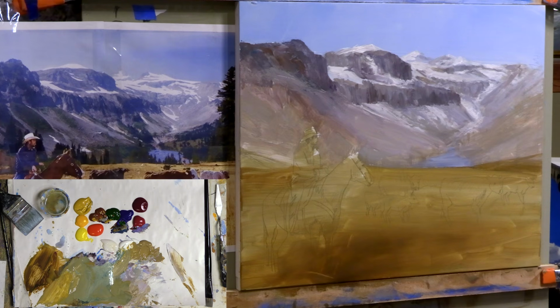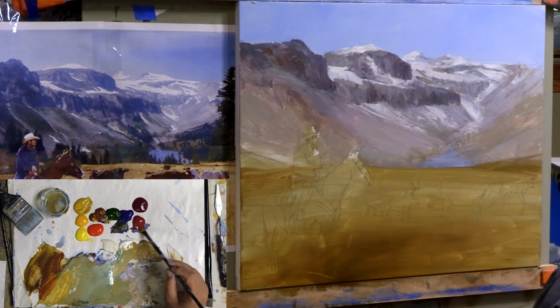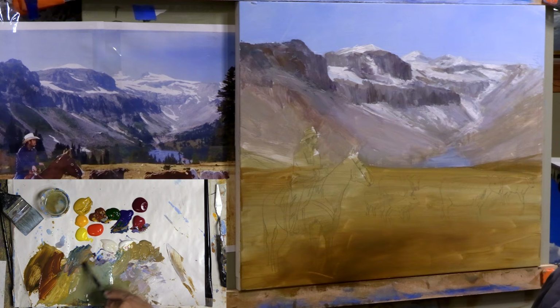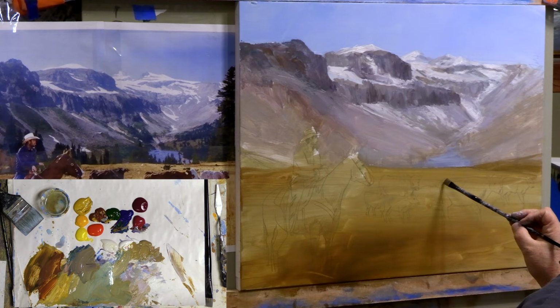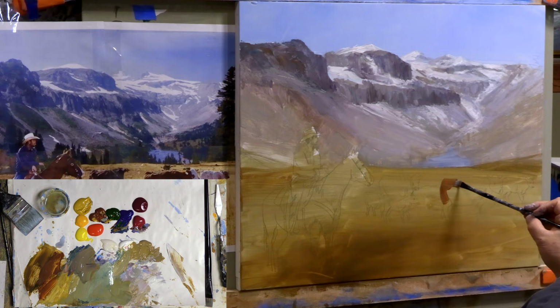Now, while that's just kind of wet and it's easy to do, I'm just going to come in and base in some of the things I know. And my colors will become a little bit brighter. I'll use a bit of the sky color, the violets and the blues here, as the gray to tone some things down. But I'm going to come in and just kind of block in right into the wet paint here.